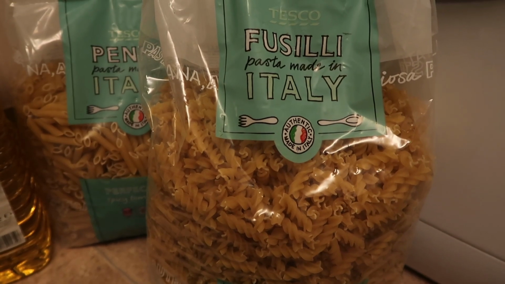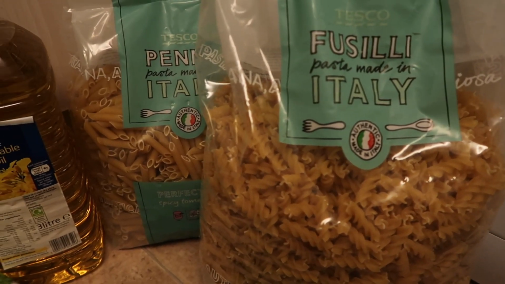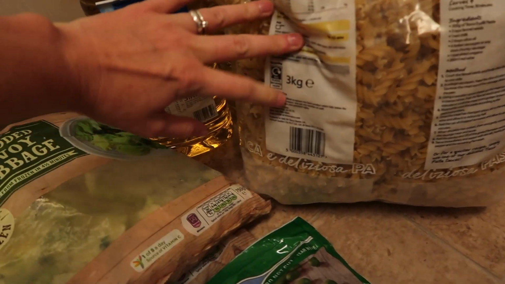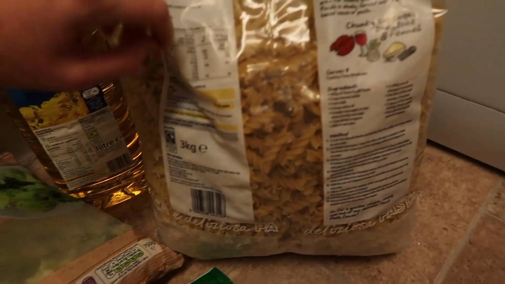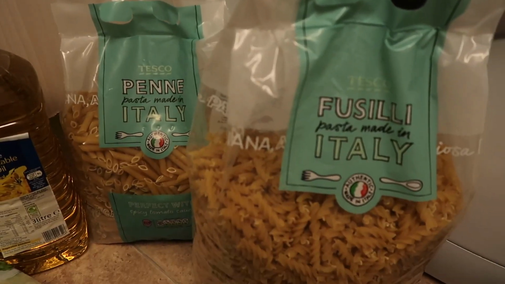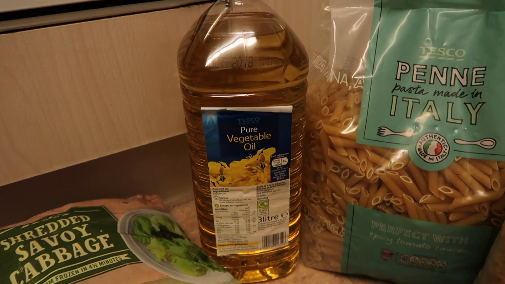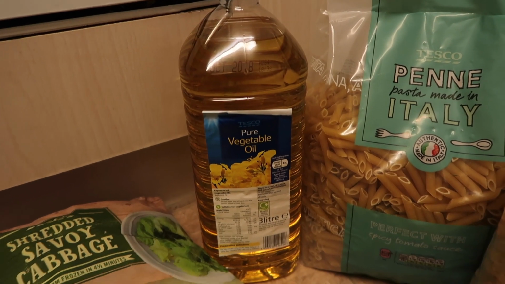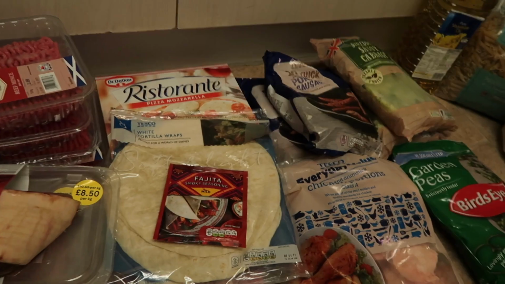The pasta. We use quite a lot of pasta, but we always like to try different shapes, and it's so much cheaper to buy it in bulk like this. So this 3 kilo bag is going to last ages, and we've got 2 different ones just to give us 2 different shapes, just keep it a bit more interesting. But yeah, they last ages. This is for in the chip pan, and for frying different things. Obviously that's going to last a lot longer than a month as well.